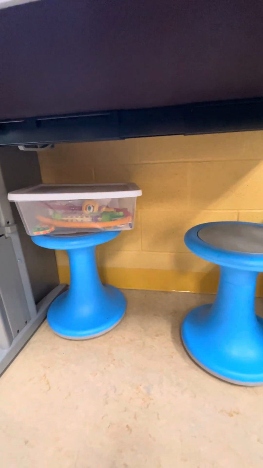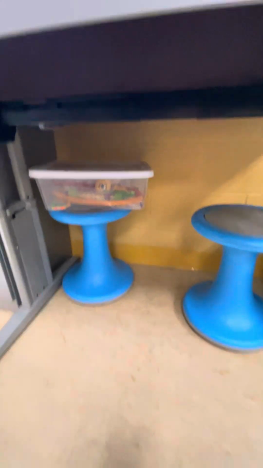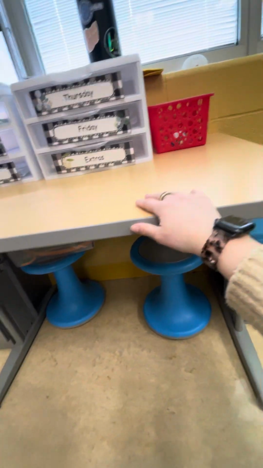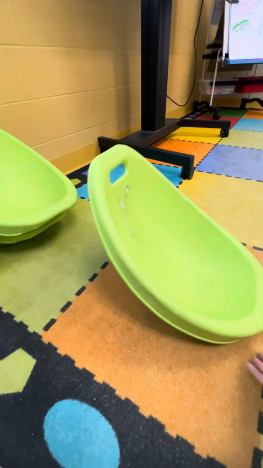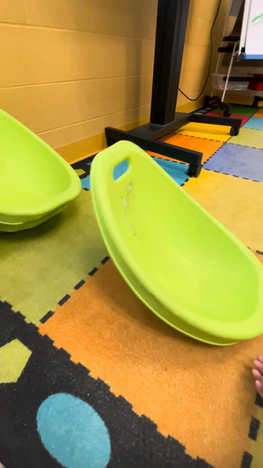Sometimes if they need to calm down for our calm down corner, they can just put the box right on top of this table. And these ones are more of cushions that they can use, and then these ones are rocking chairs. So they can just sit on them, and then you can see that they can rock back and forth when they move.